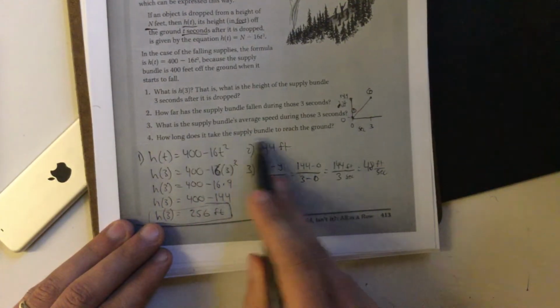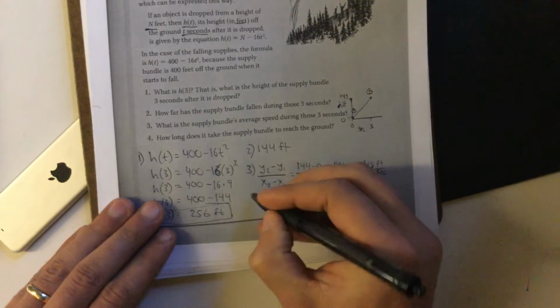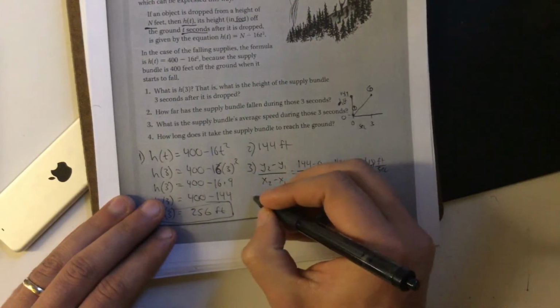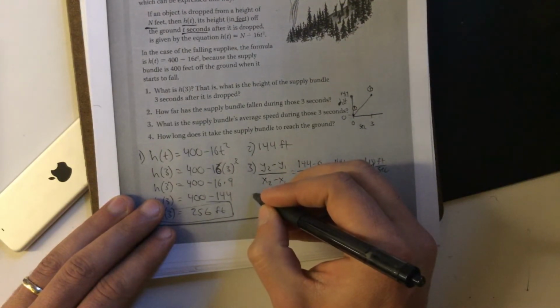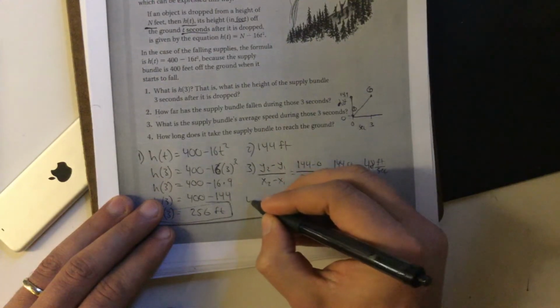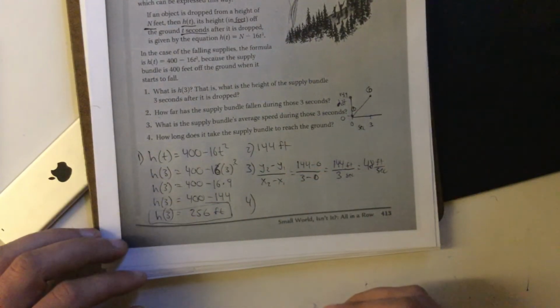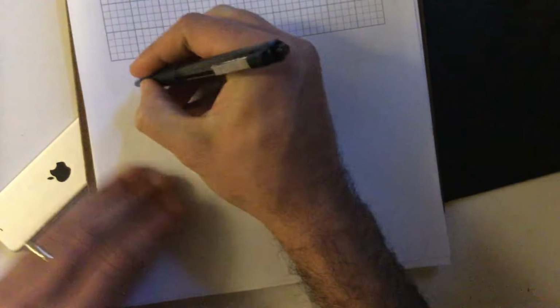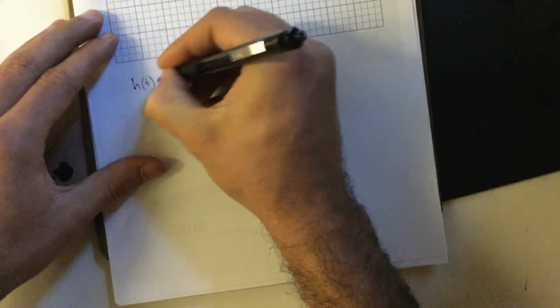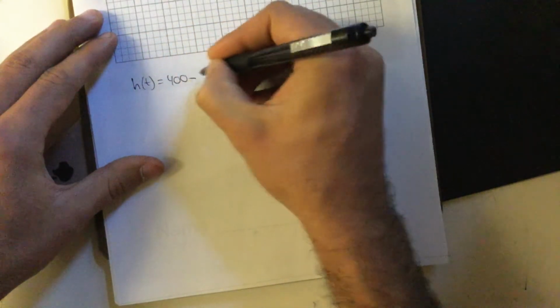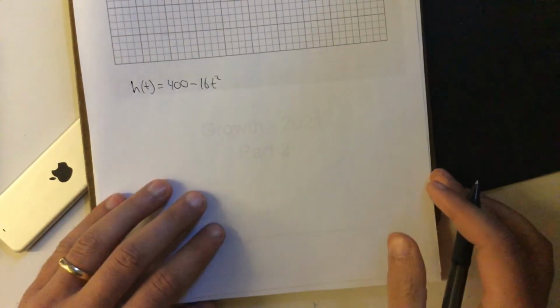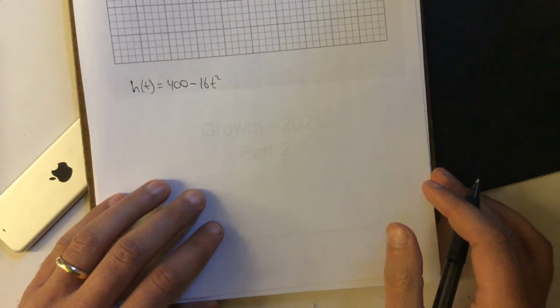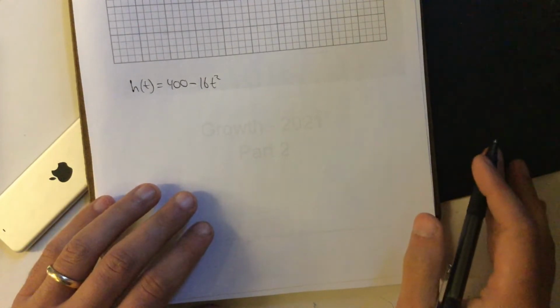How long does it take the supply bundle to reach the ground? Oh, that's interesting. I might have to use the back page for this. Okay, we know that our function is h of t is equal to 400 minus 16t squared. And we're wondering, what is the time when it reaches the ground?